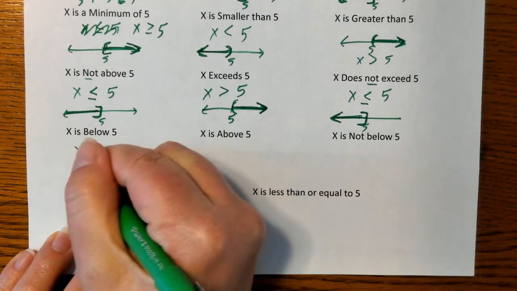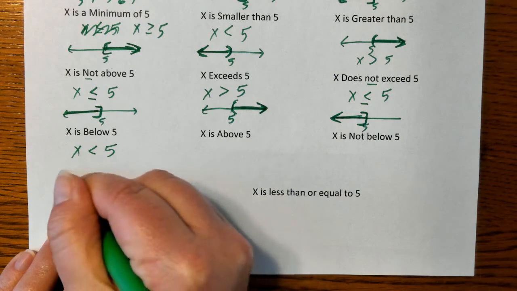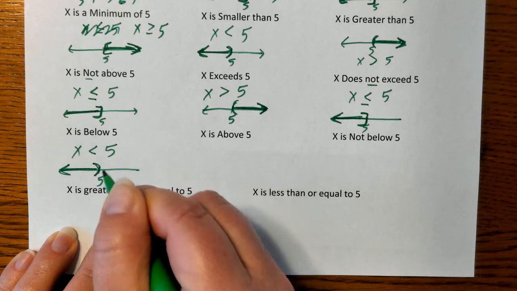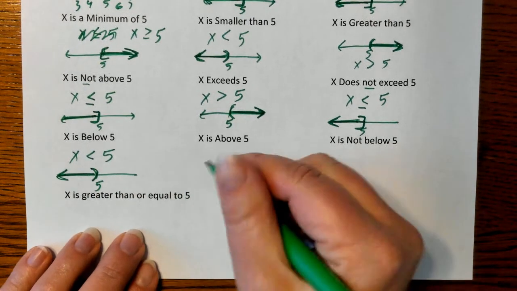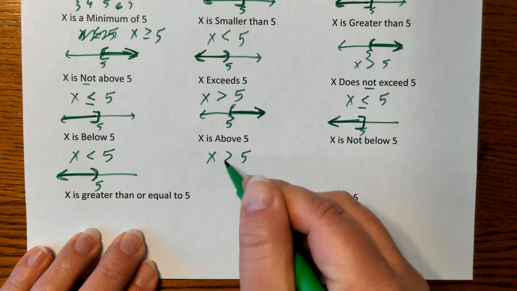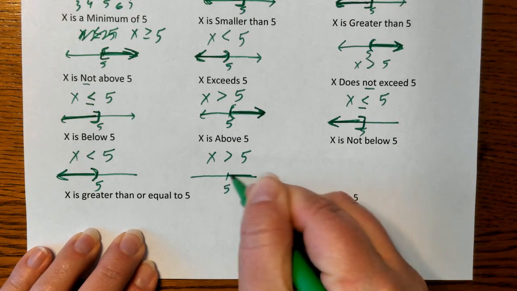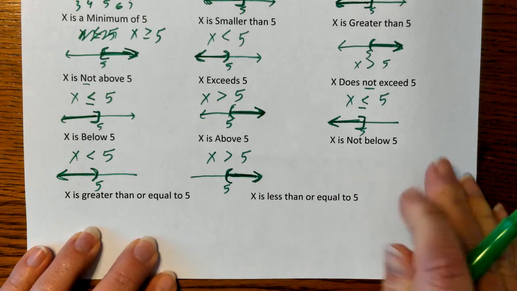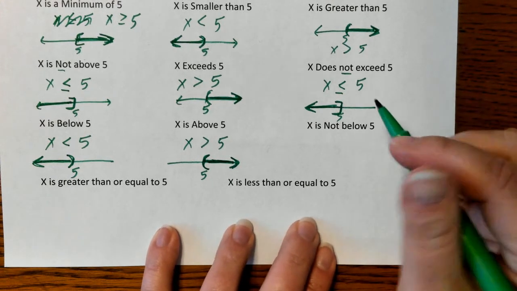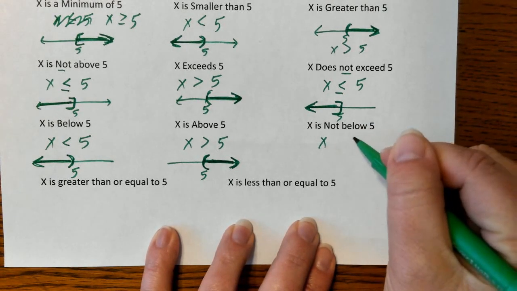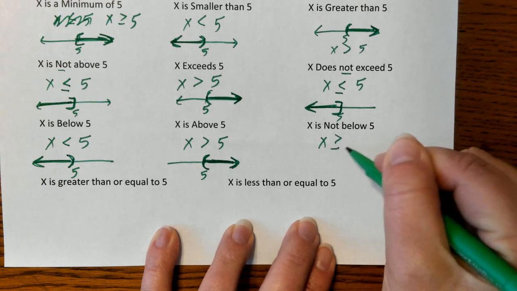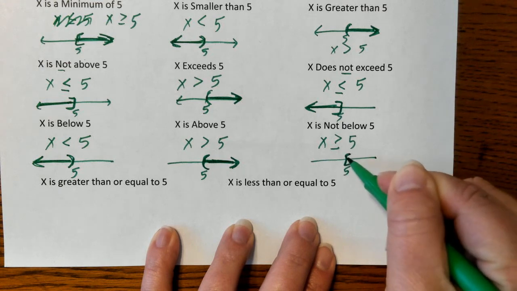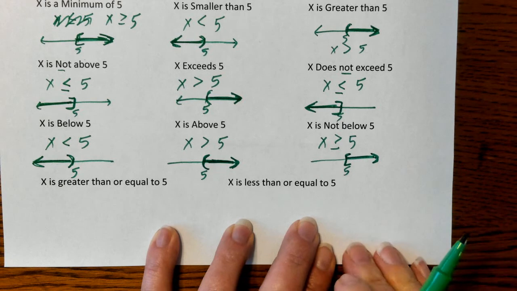X is below 5. That means x is less than 5. We're going to shade to the left, and we're going to put a parenthesis on the 5 because it does not have equal to. X is above 5. That means it's greater than 5. We're going to shade to the right, and we're going to put a parenthesis because it does not have equal to. X is not below 5. That means it could be above it, or it could be equal to 5. It just can't be below it. So I'm going to put a squared off bracket because it could equal, and shade to the right.